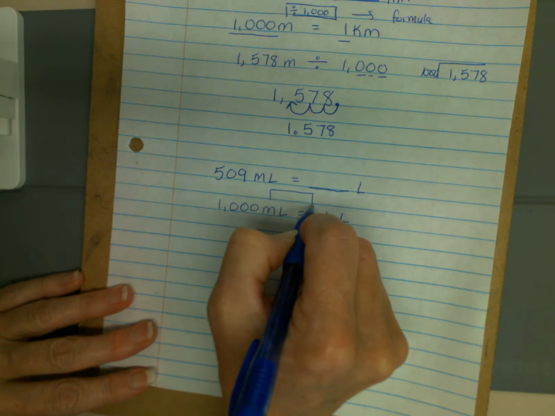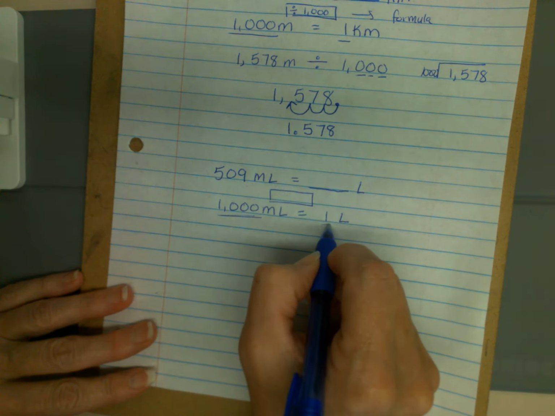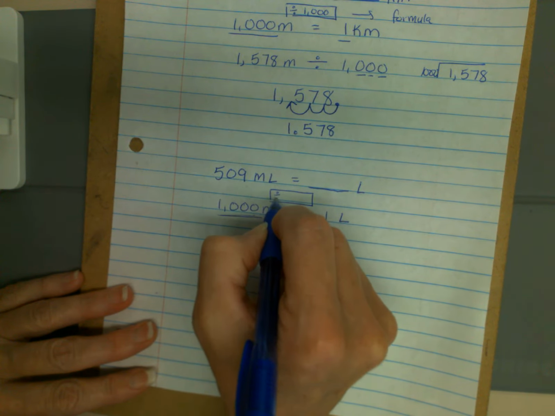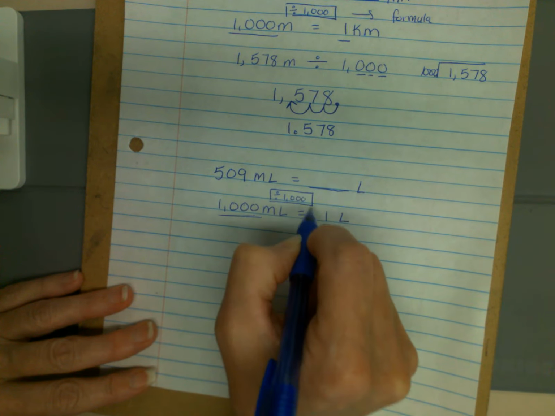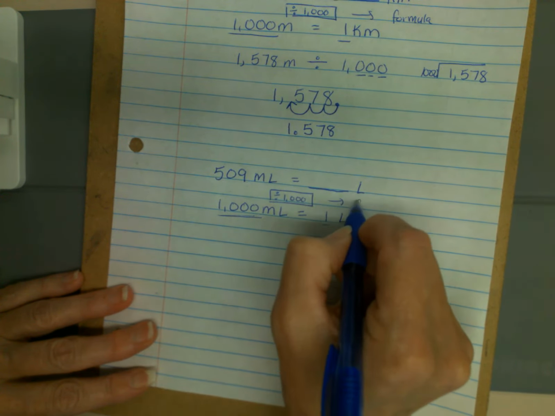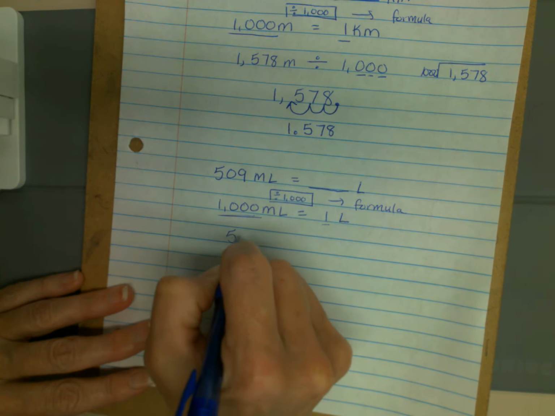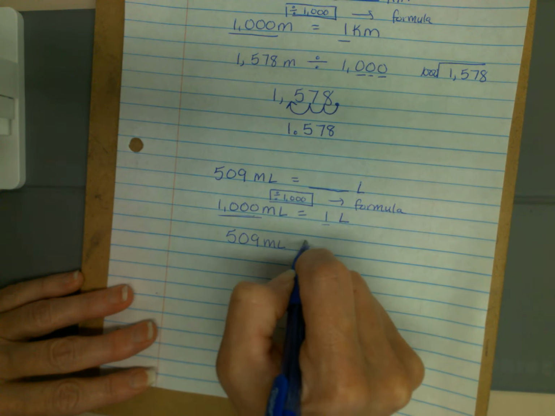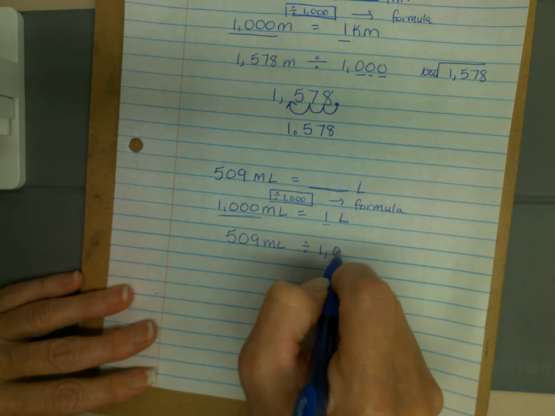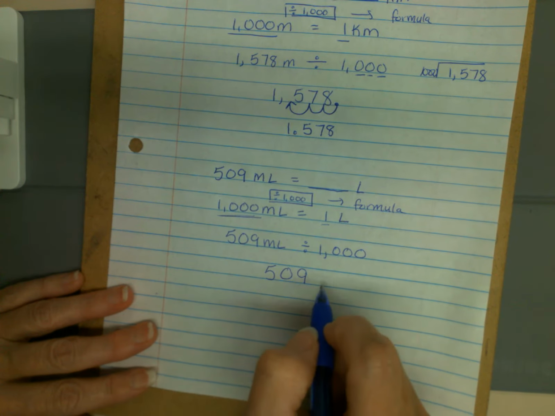Let's get our formula. We're going from 1,000 down to 1, so our number's getting smaller. I divide. 1,000 divided by 1,000 equals 1. There is my formula. Haven't even done any math yet. So let's take that 509 milliliters and we're going to divide it by 1,000. Okay, I'm going to write it big here so you can see it.